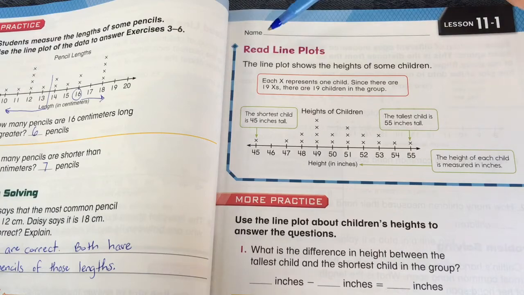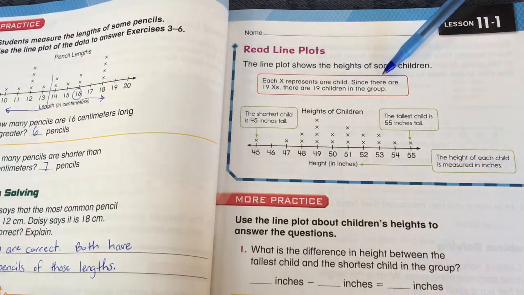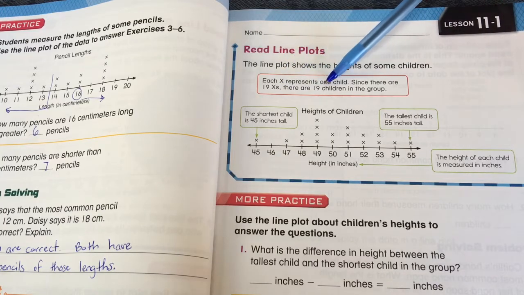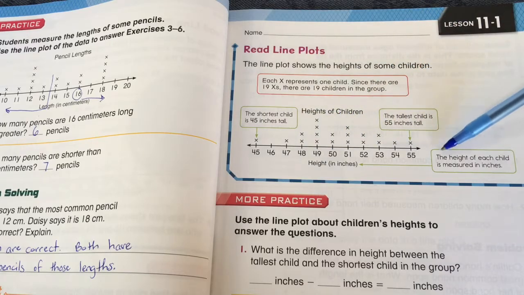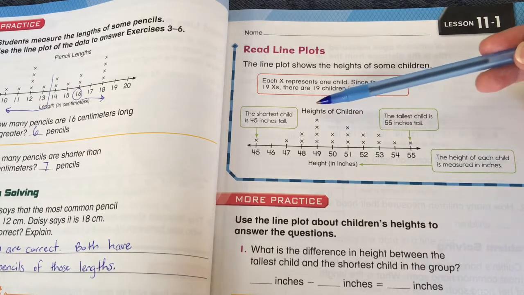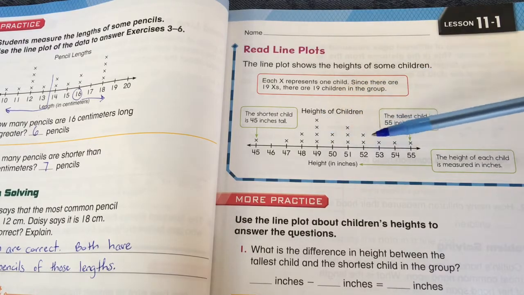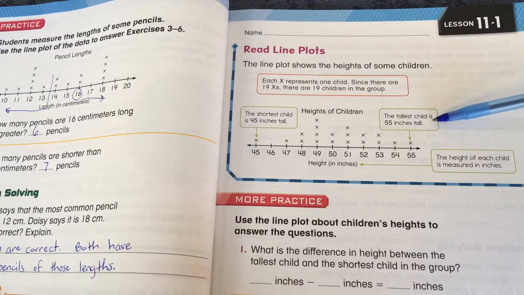It says, read line plots. The line plot shows the heights of some children. This sounds familiar. Each X represents one child. Since there are 19 X's, there are 19 children in the group. So here is our line. Here are the different heights in inches, and the X's tell us how many children are that height. The shortest child is 45 inches tall. The tallest child is 55 inches tall. The height of each child is measured in inches.